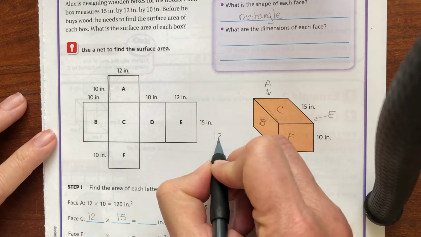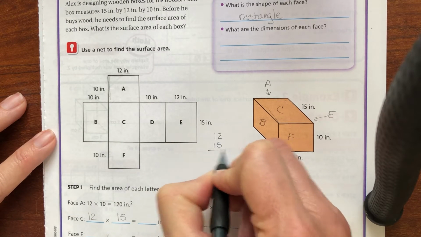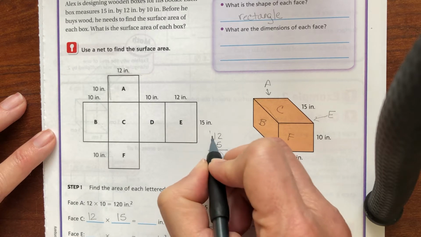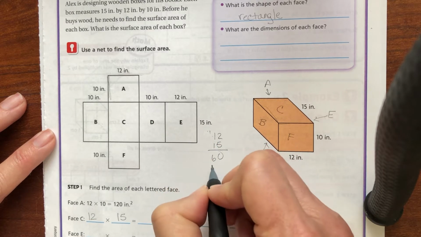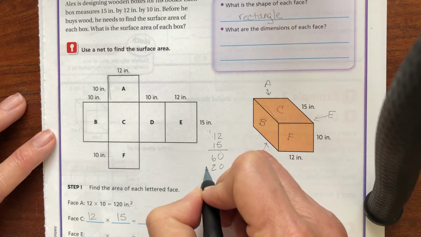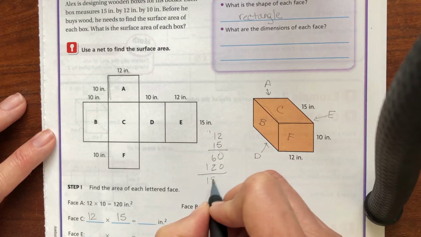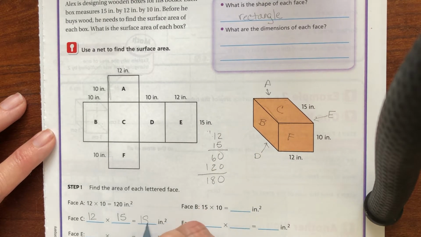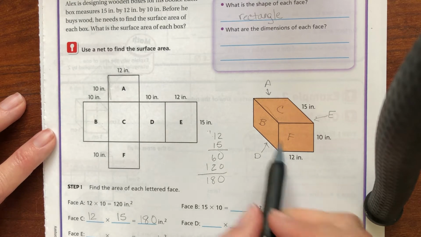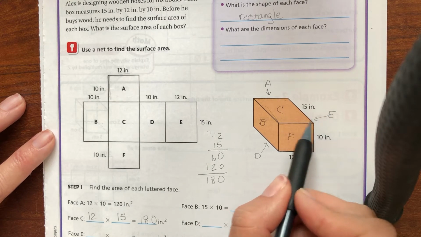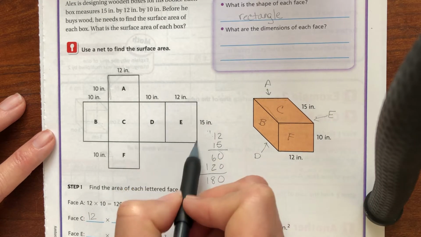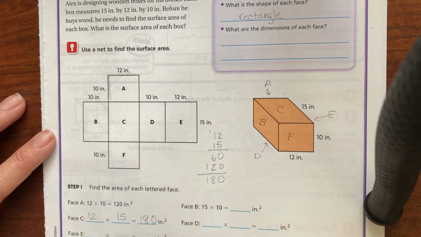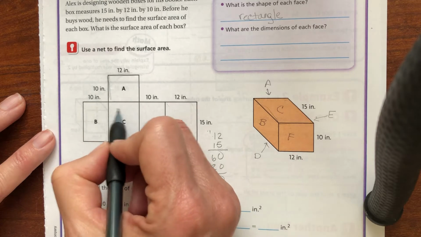Let's do a little margin work and find out what that is. 10, 1, 2, placeholder 0. So we have 180 inches squared. Face E now is over here, which is also 12 by 15. So C and E are the same.